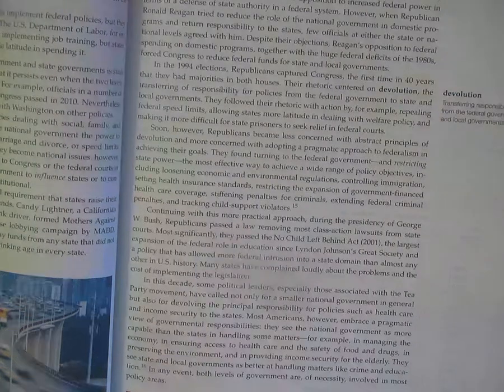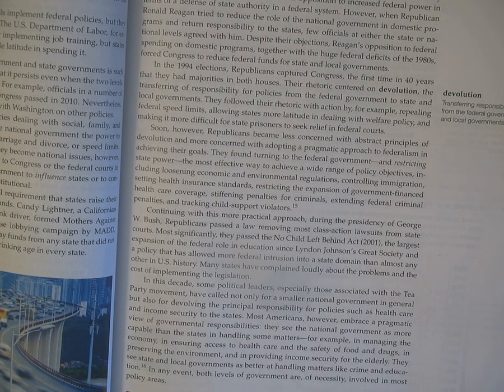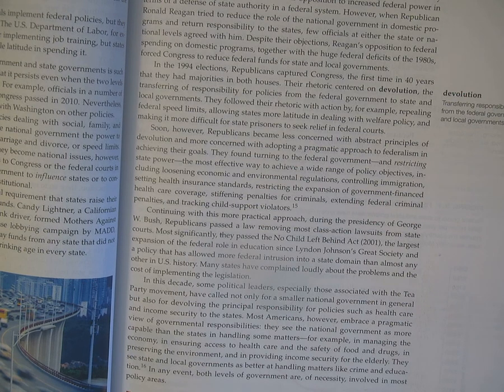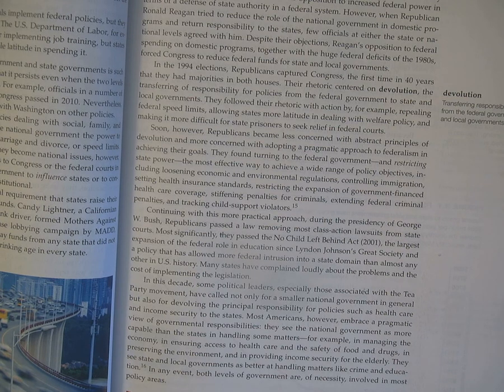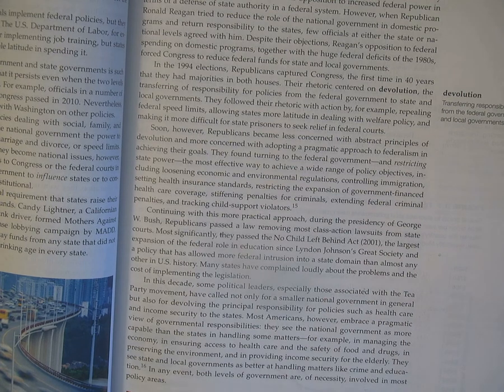In the 94 elections, Republicans captured Congress, the first time in 40 years that they had majorities in both houses. Their rhetoric centered on devolution, the transferring of responsibility for policies from the federal government to state and local government. They followed their rhetoric with action by, for example, repealing federal speed limits, allowing states more latitude in dealing with welfare policy, and making it more difficult for state prisoners to seek relief in federal courts.